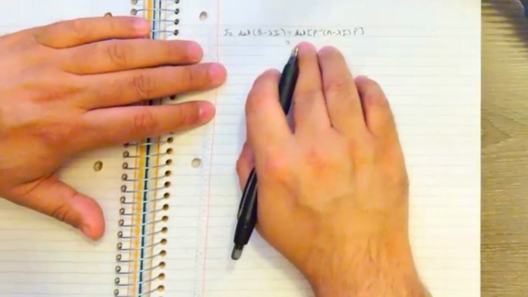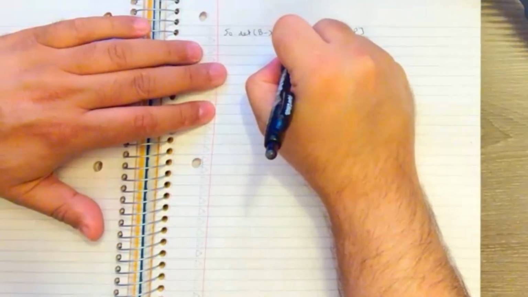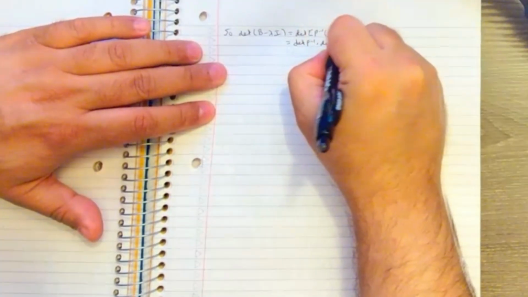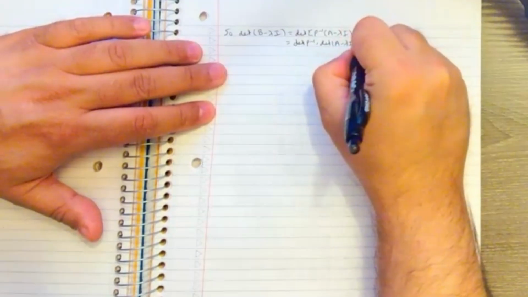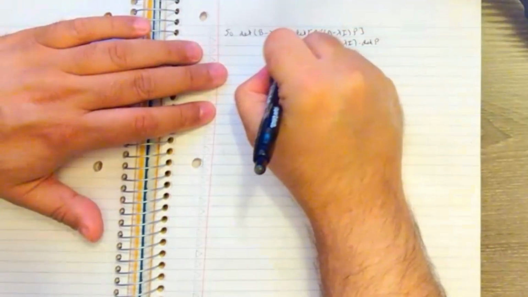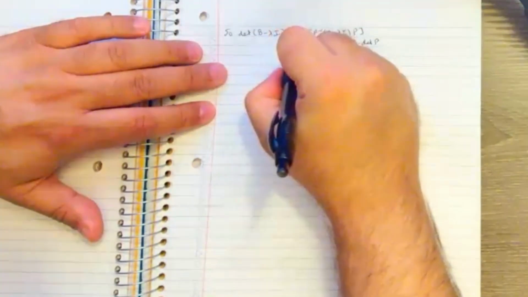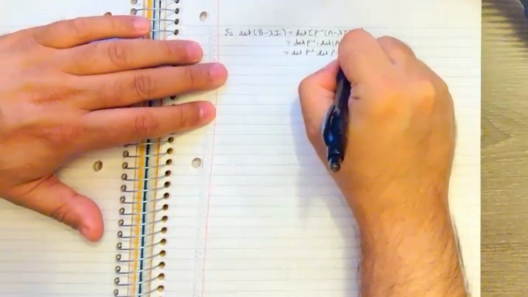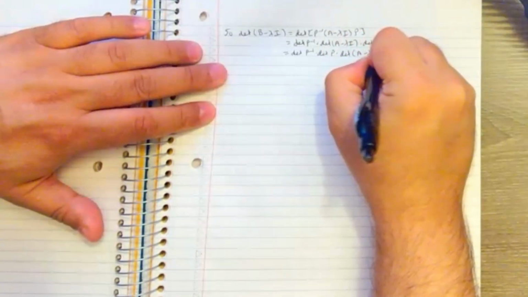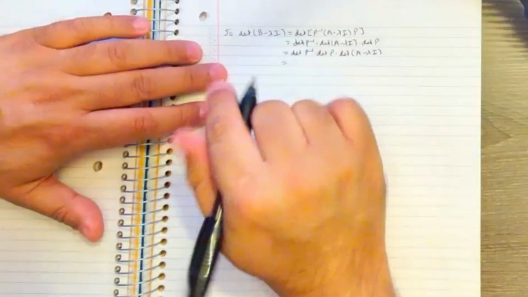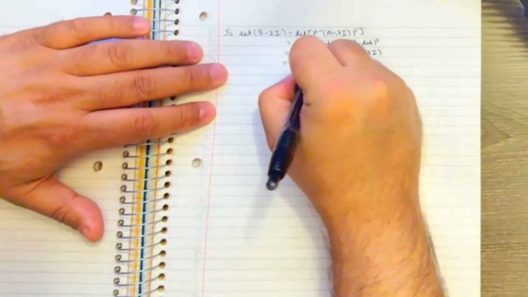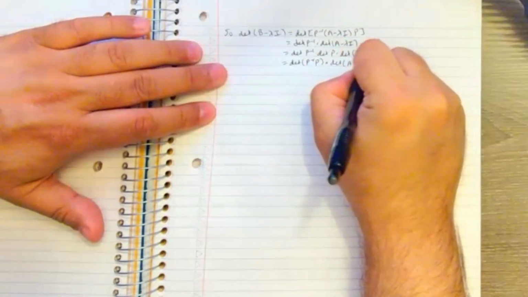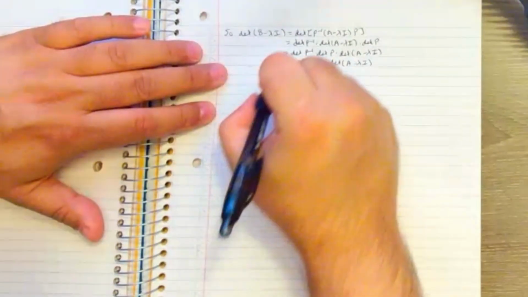Again, the determinant of a product is the product of the determinants, and so we have the determinant of P inverse times the determinant of A minus lambda I times the determinant of P. Again, these are real numbers, and so we can regroup them to have the determinant of P inverse times the determinant of P times the determinant of A minus lambda I. So we have the determinant of the product P inverse times P times the determinant of A minus lambda I. P inverse times P is the identity.